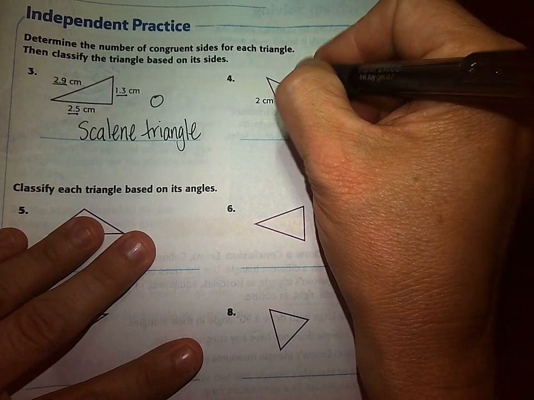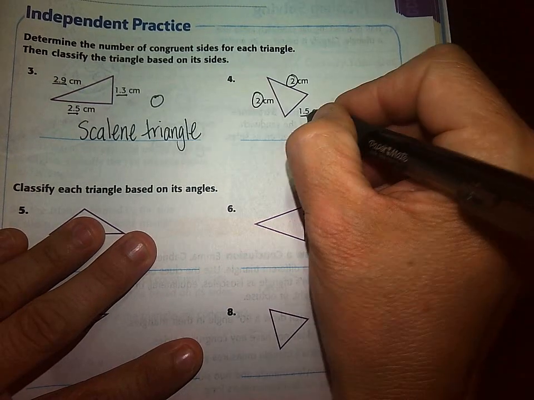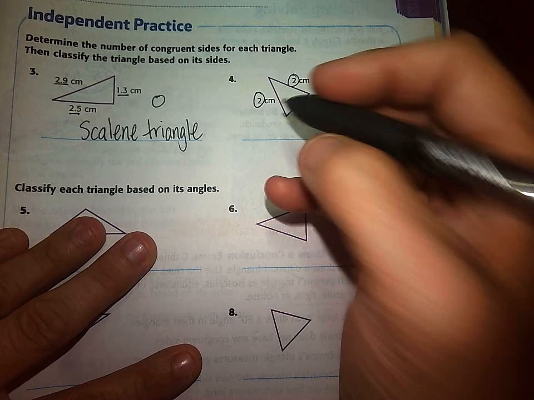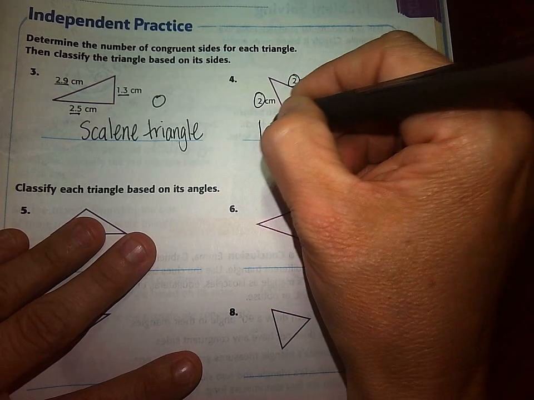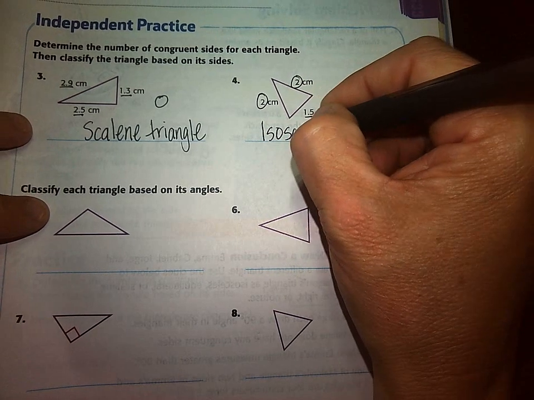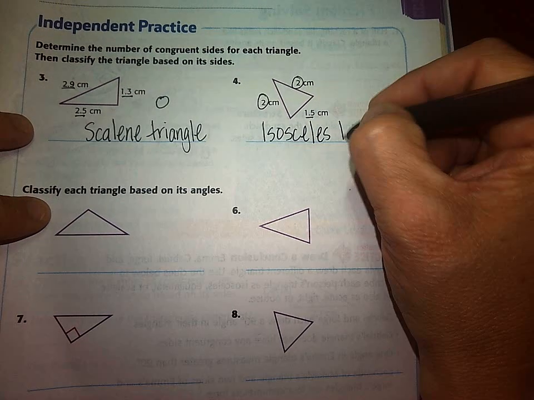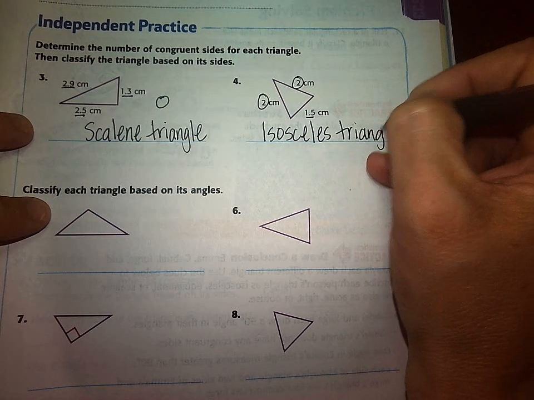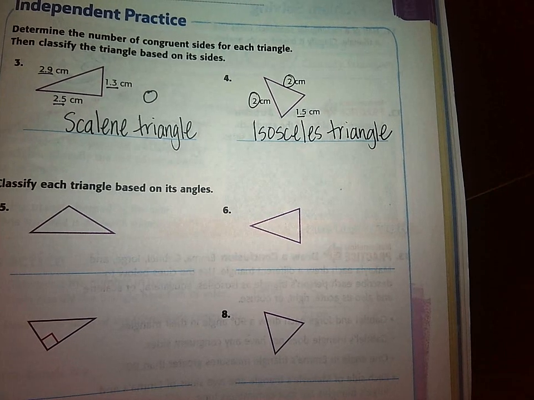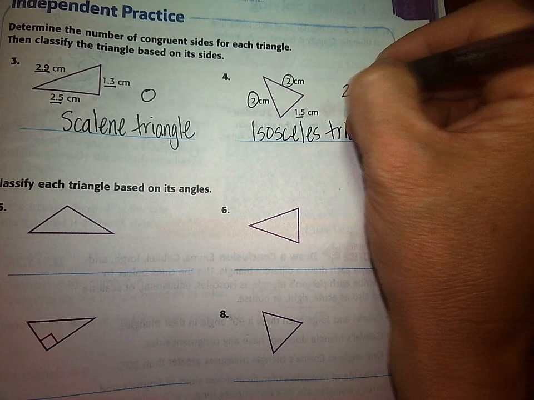Okay, let's look at number 4. I've got 2 and 2 and 1.5. So 2 are the same. That makes it an isosceles triangle. It has 2 congruent sides.